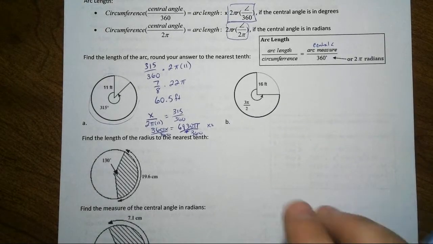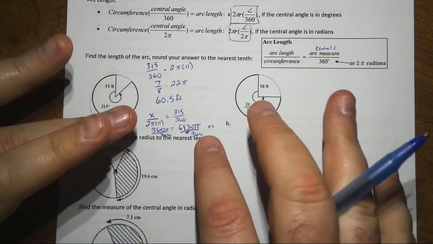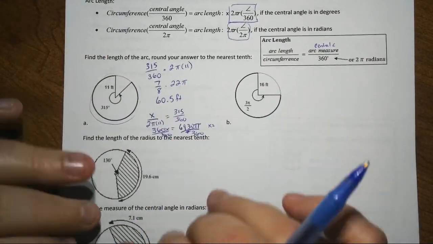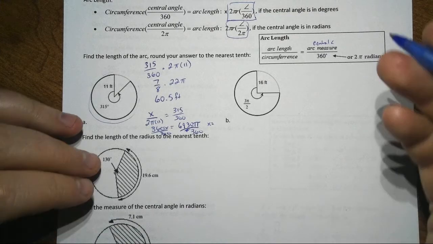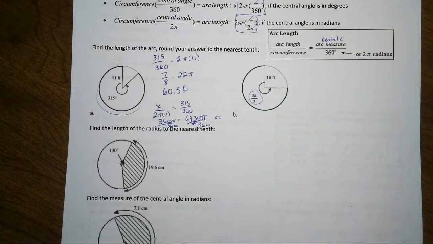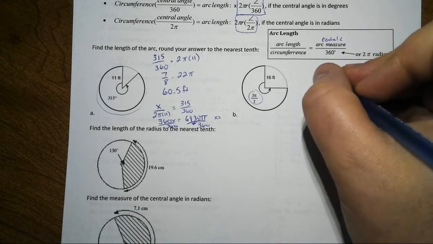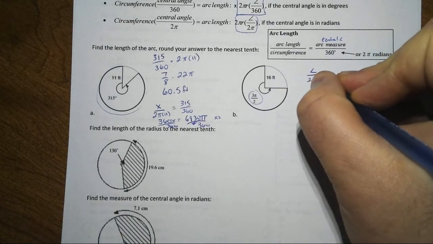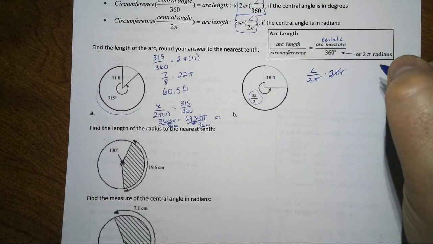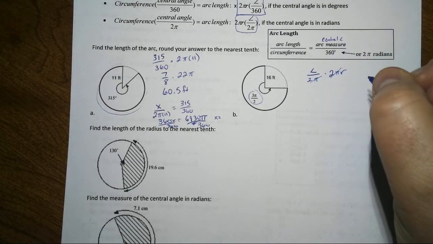Okay? So if you like using the proportion, it makes a little more sense, go with it. If this still works, because that's how we kind of learned it the first time, stick with it. It's your call, okay? Here the measure of the angle is given in radians, because it's the angle with a pi. So if you remember, we did angle over 2 pi times 2 pi r, and we just cancel out the 2 pi's. Okay, so it's the angle times r.